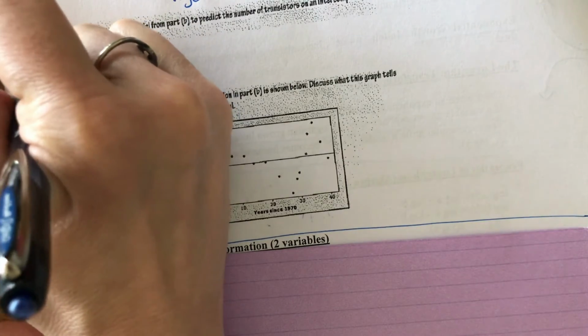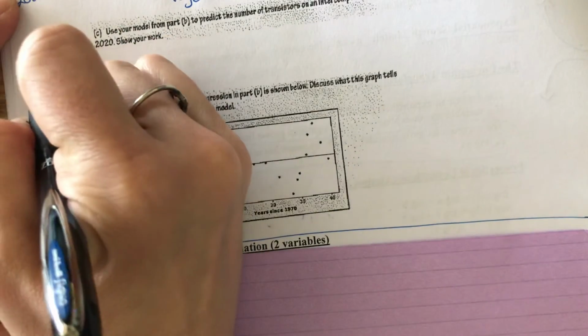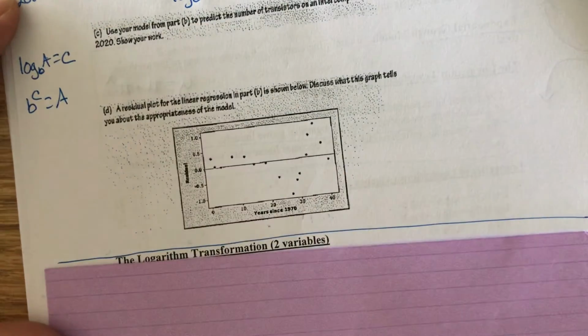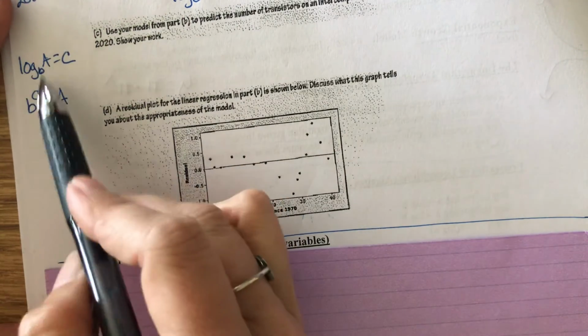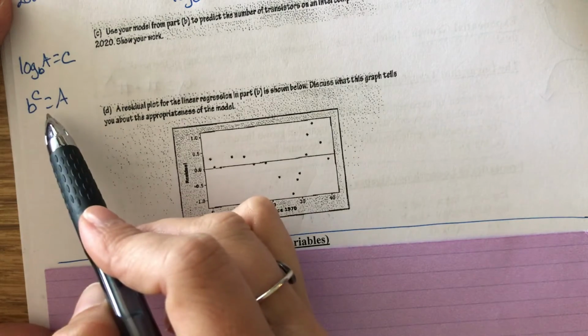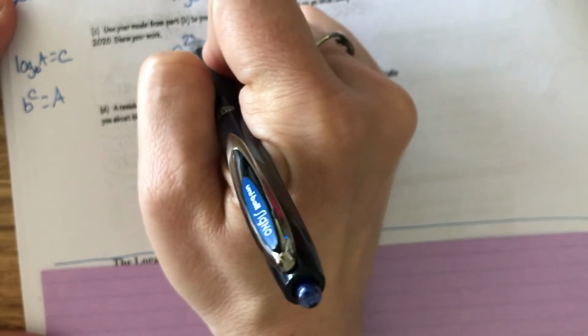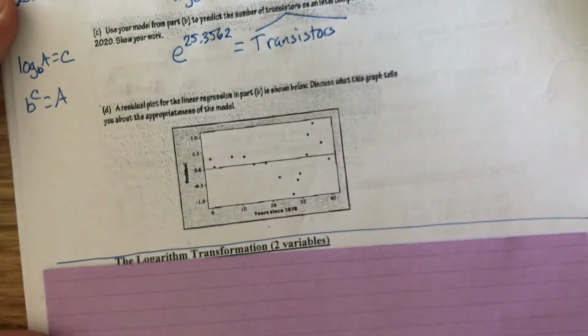Remember, if you have log base B of A equals C, you can rewrite that as the base raised to this as the exponent equals whatever you were taking the log of originally. That's a common log. This is as fancy as we're getting with logs, guys. So if logs were a little sticky, this is all you needed to know. And so that's why I rewrote this in this fashion, because now it's going to be e to the 25.3562 power, and that's going to equal my number of transistors. All right, that's my predicted transistors.